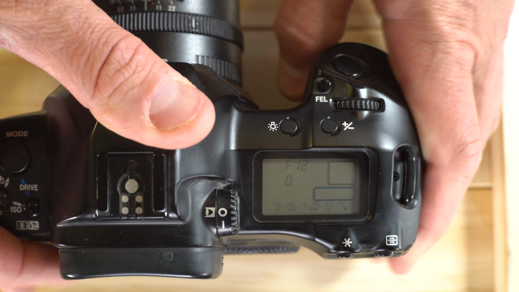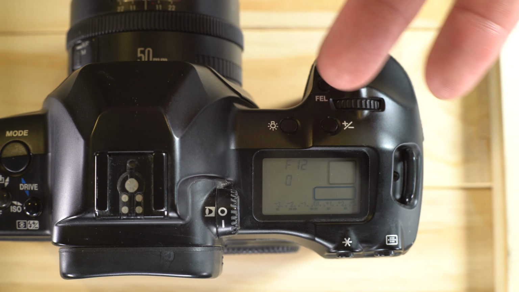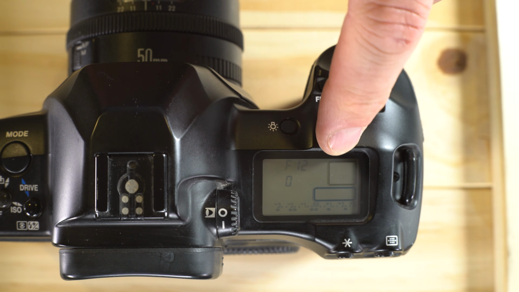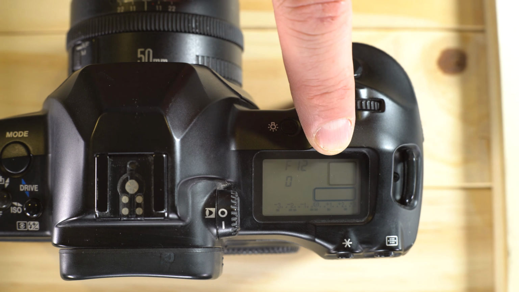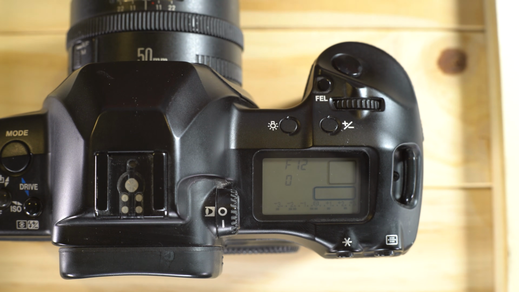Custom function 12 is mirror lockup. 0 is no mirror lockup, and 1 is always mirror lockup. To use mirror lockup, you need to set the function to 1 and then set it to 0 when you're done. So if you want to use mirror lockup shooting for star trails, waterfalls, microscopy, things like that, you come in here, set the function to 1, use your mirror lockup. After that shot, you go back and then set it to 0. Otherwise, you will use mirror lockup on every shot.